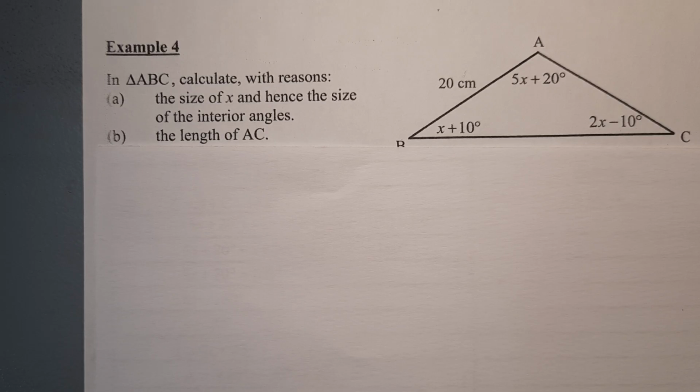Today we are going to work on page 129 and I am going to do example 4. They say in triangle ABC, calculate with reason the size of x and hence, meaning after you know what x is, find the size of the interior angles. And then we have to find the length of AC.